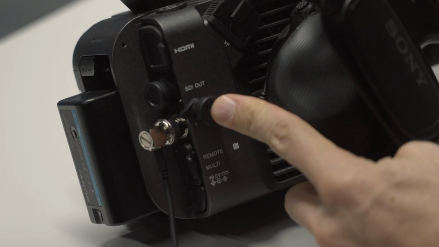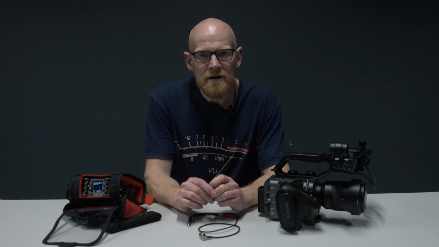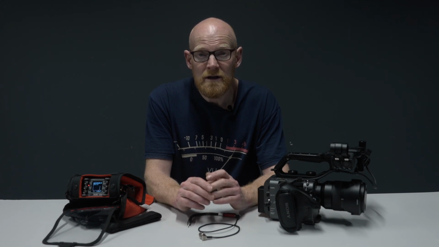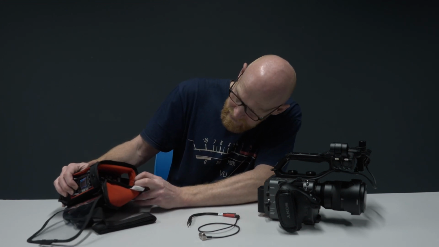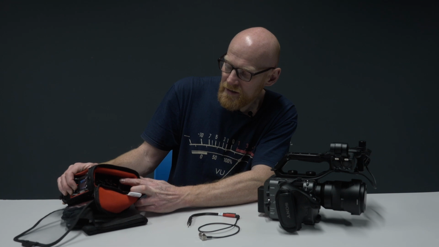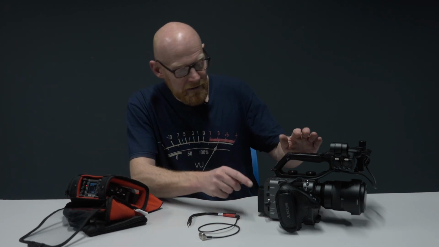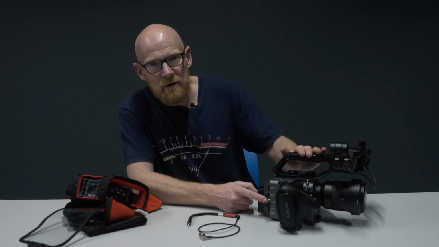Just like so. Please ensure you get the correct connectors and sockets on both machines, otherwise this will not work. Okay, so remember, it's the mini jack on the right-hand side on the mixer and the SDI on the bottom on the camera.